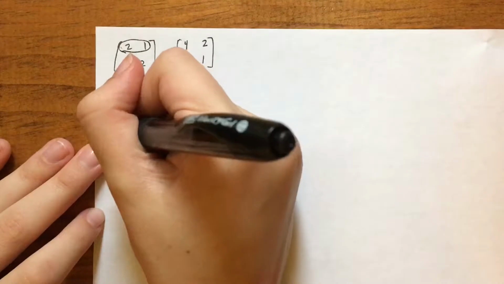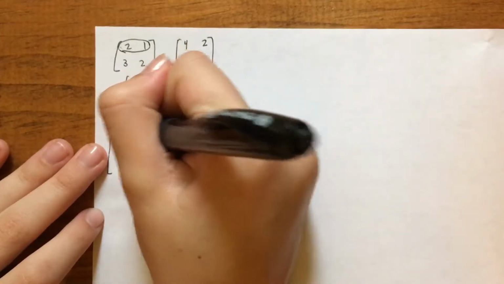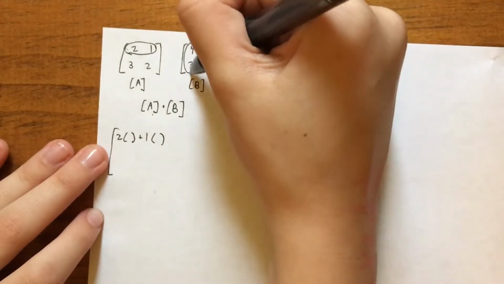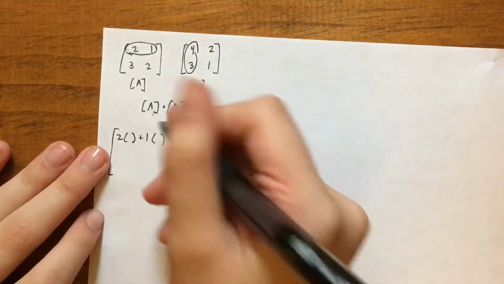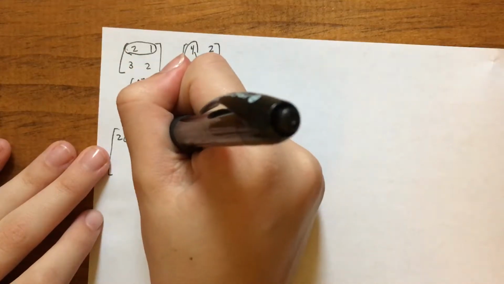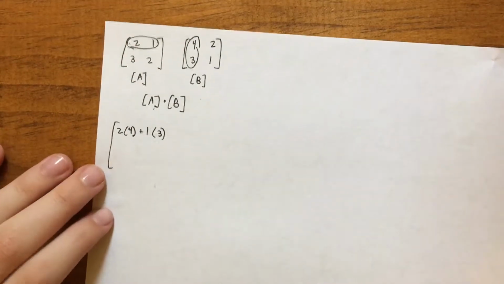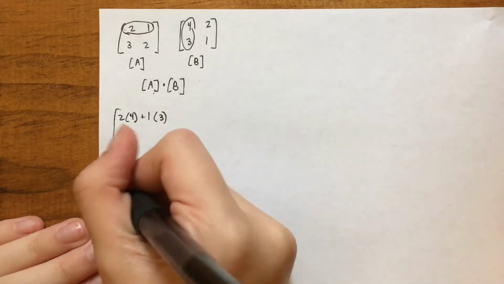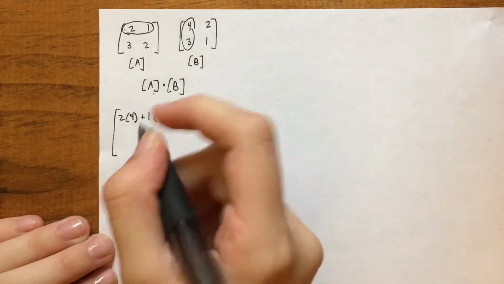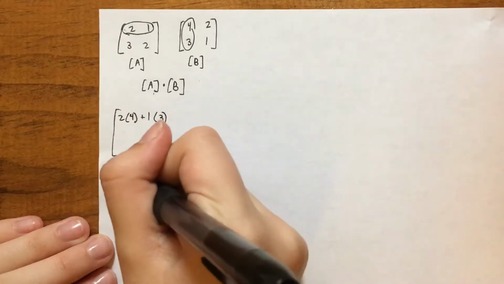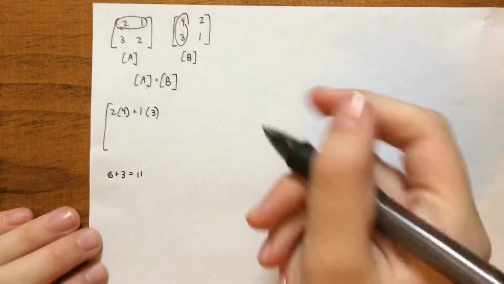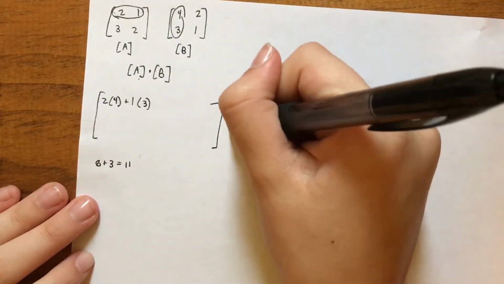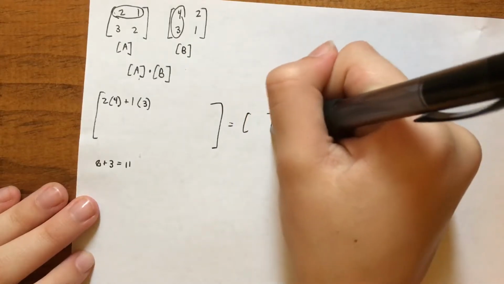That's our first row. And this is our first column, and we're going to plug these numbers in. So here I am just plugging in 4 and 3. So just to do our math here, 2 times 4 equals 8. 1 times 3 equals 3. So that would equal 11. And we can write out our final matrix right here.